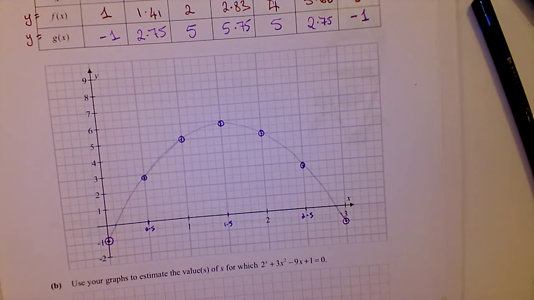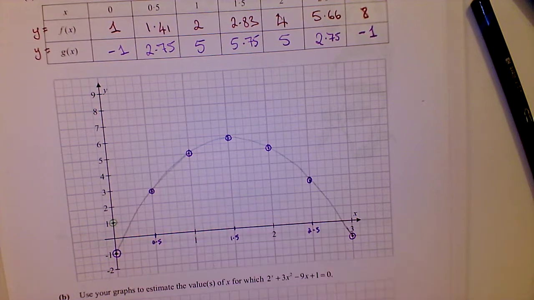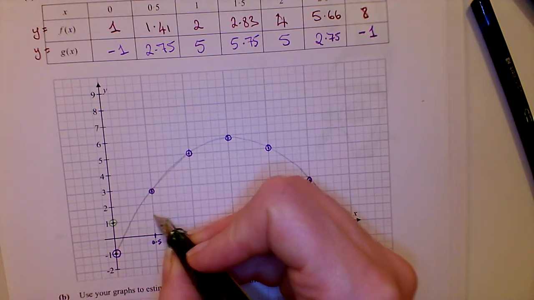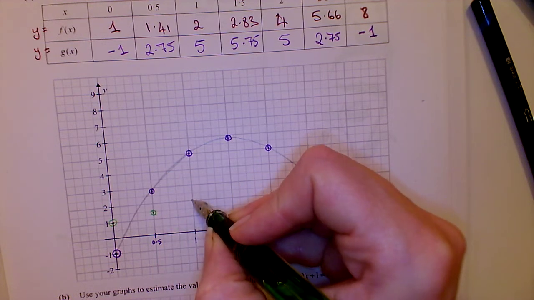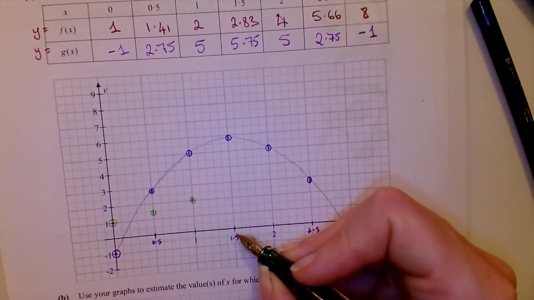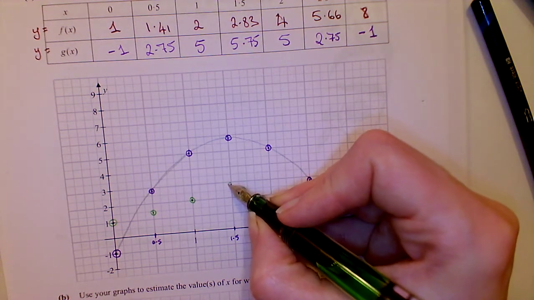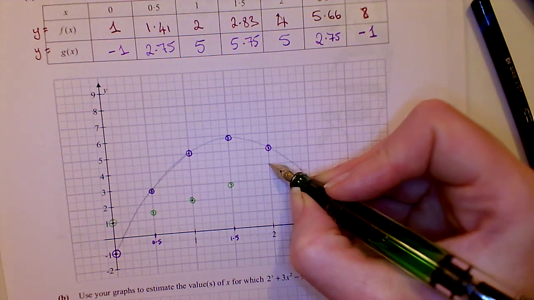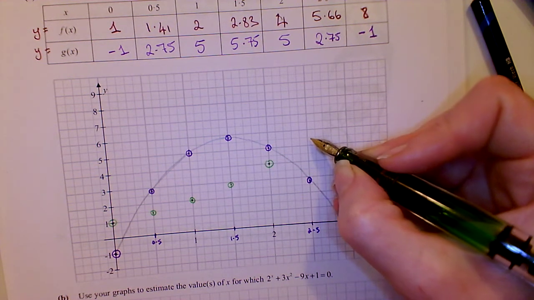Okay, and then our exponential function, y-intercept at 1, like all exponential functions. At a half, we're at 1.41, so nearly at 1.5. At 1, we're up at 2. 1.5, 2.83. 2, we're up at 4. 2.5, 5.66.